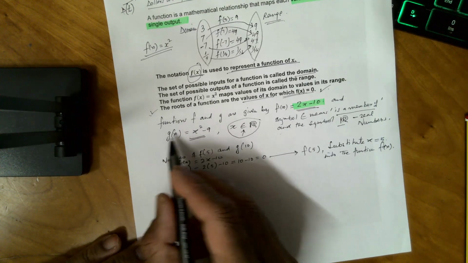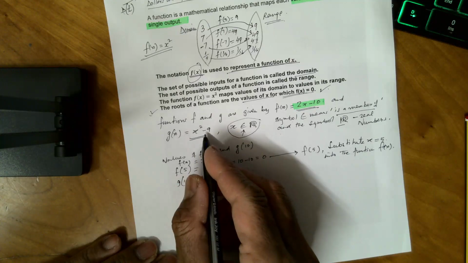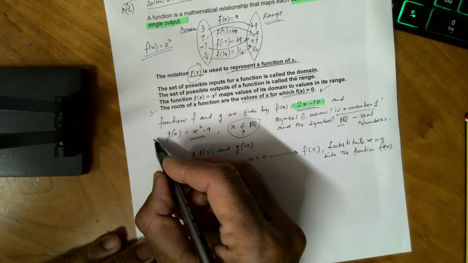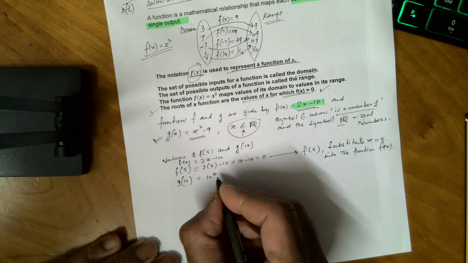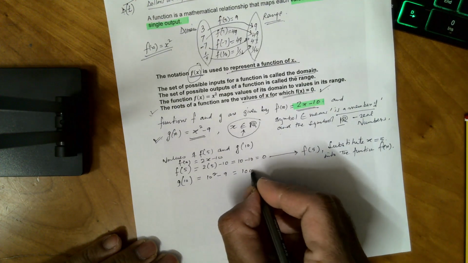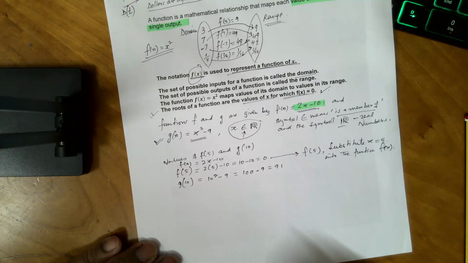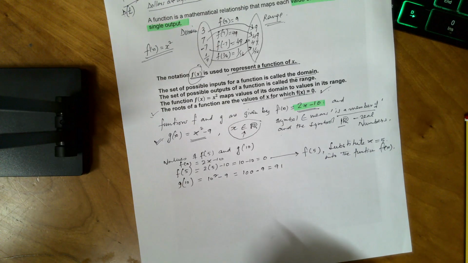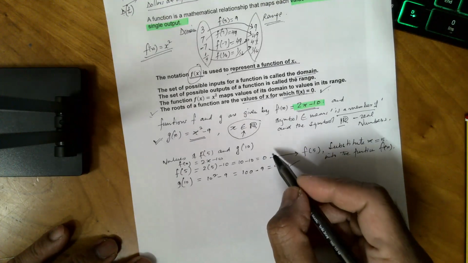The function gx here is x squared minus 9. Because it's 10, that will be 10 squared minus 9, and that will give us 100 minus 9 equal to 91. Okay, you got it.